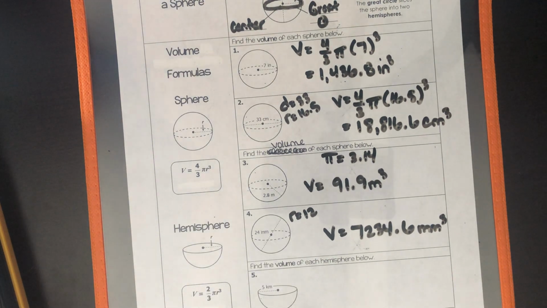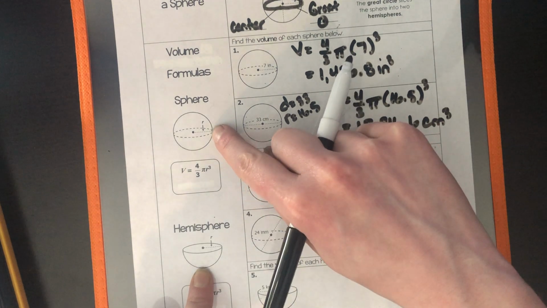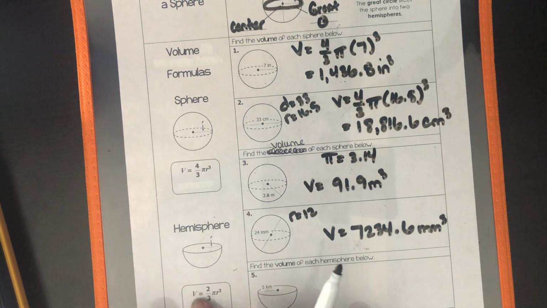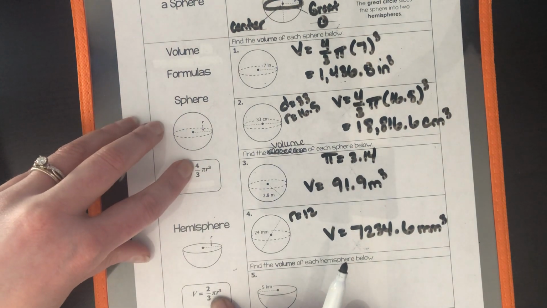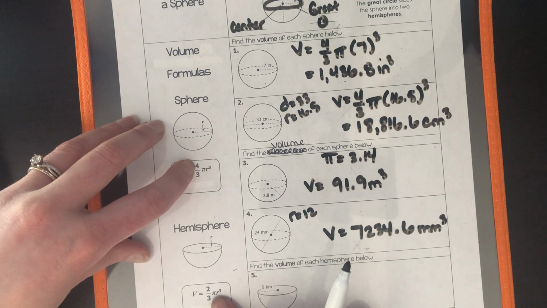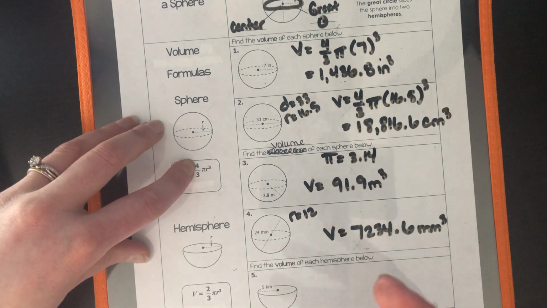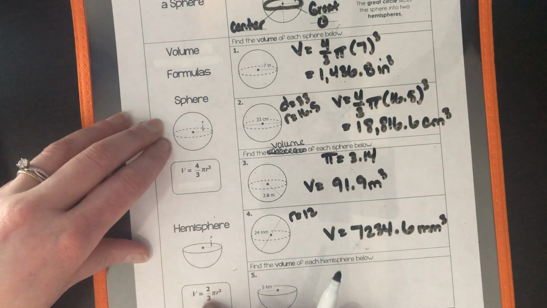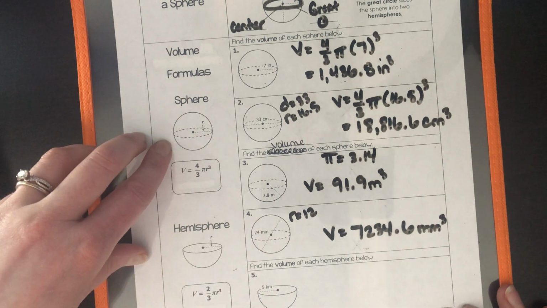Now, the last thing are hemispheres. It looks like a bowl. Instead of a sphere, we have a hemisphere. Now, they give you the formula here. And the reason why it's now 2/3, well, here it was 4/3 for a sphere, right? Well, what's half of 4? Like we take half of a sphere as a hemisphere. What's half of 4? 2. So now it's 2/3 pi r cubed.